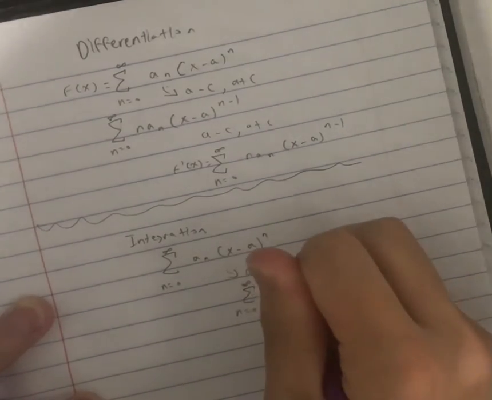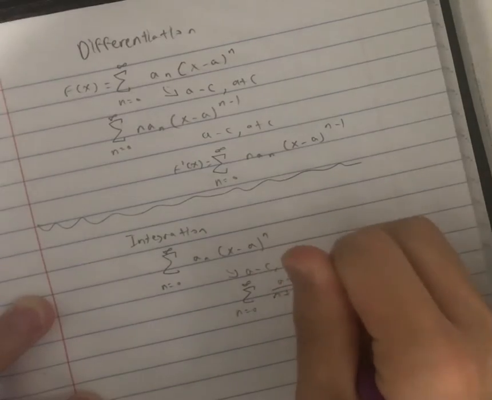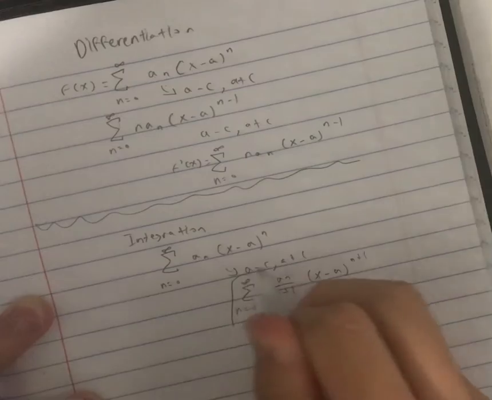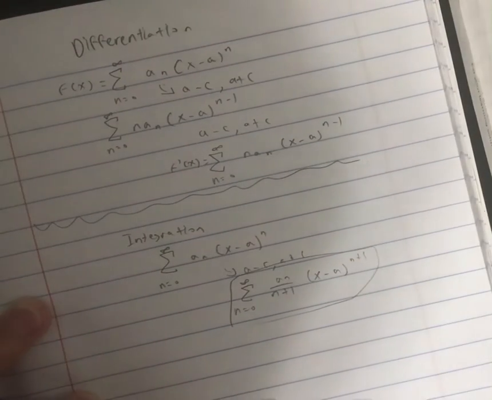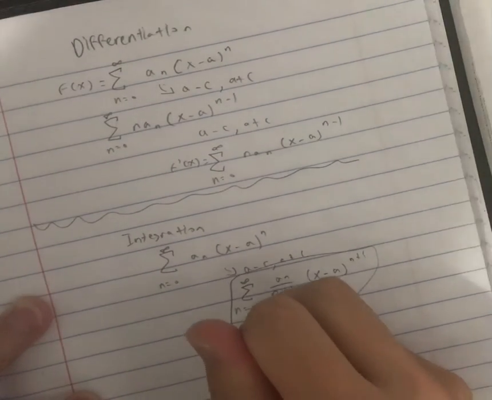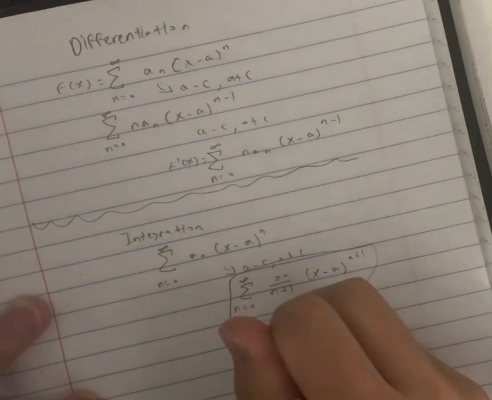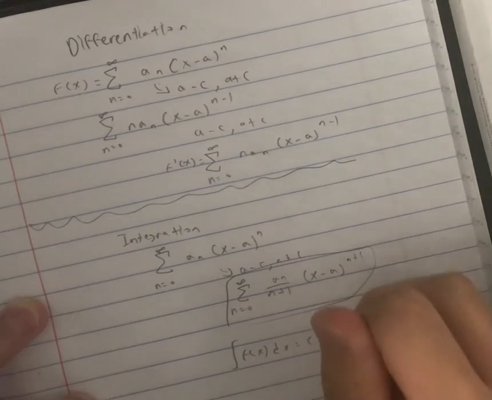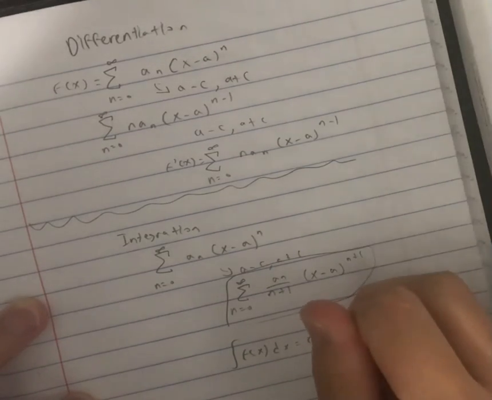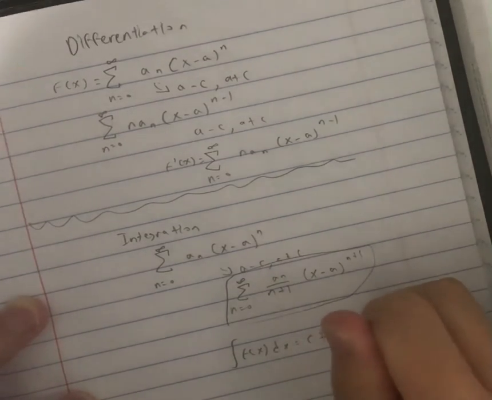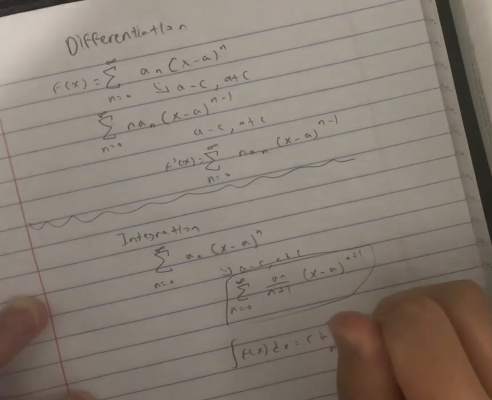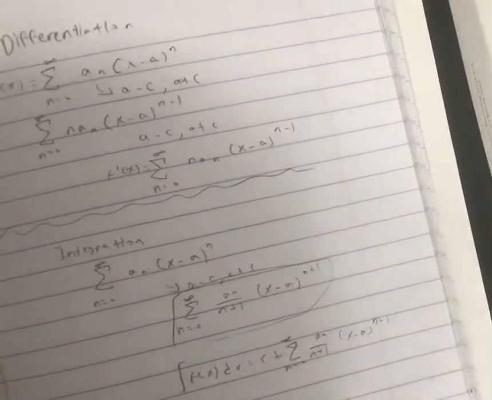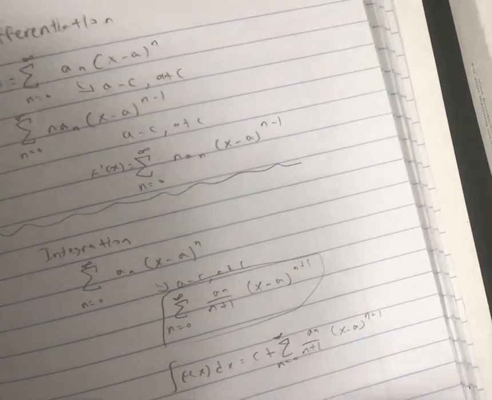this term right here will also converge on the open interval, and this will also converge on the open interval.